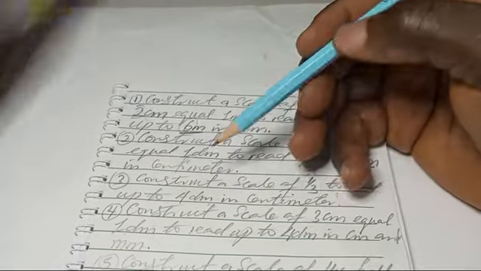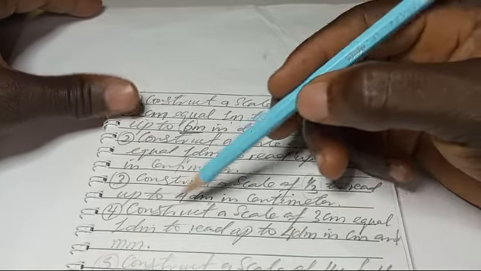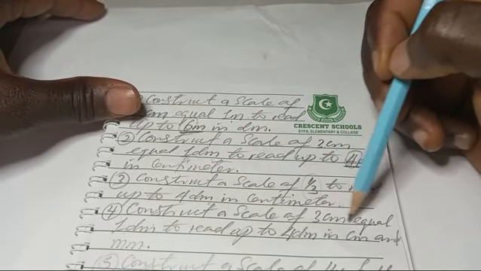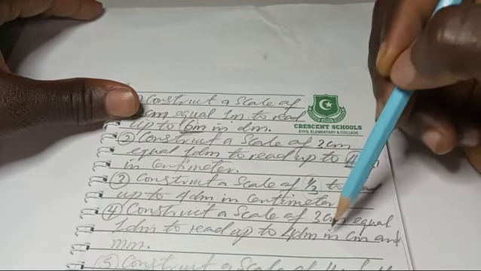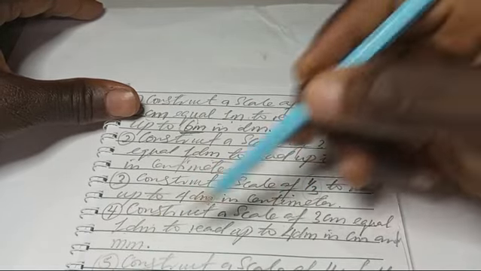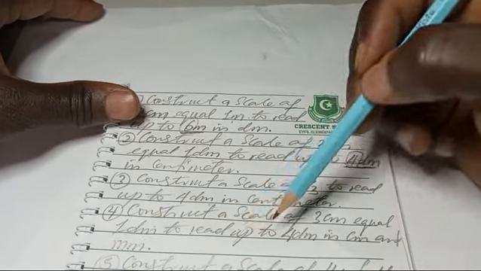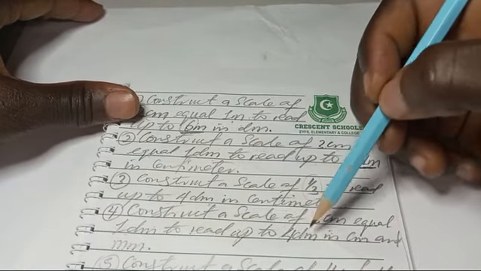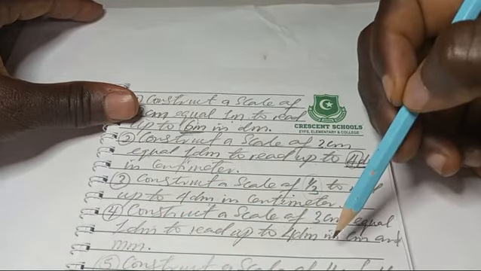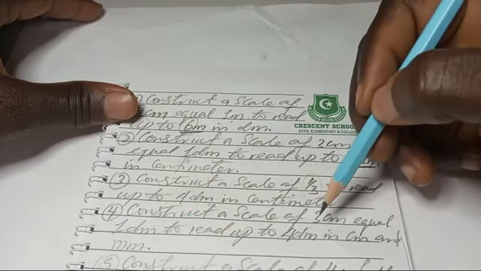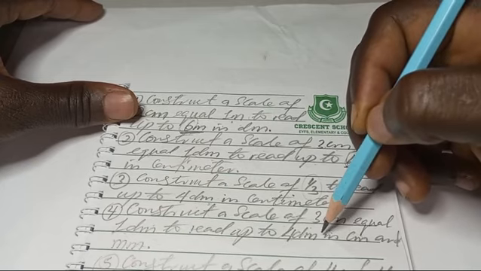In this video we'll be solving question number 4, which is a diagonal scale. The question says to construct a scale of 3 centimeter equal 1 decimeter to read up to 4 decimeter in centimeter and millimeter. That's how we know that it's a diagonal scale. It has decimeter, centimeter, and millimeter. So it has 3 units. That means it can measure up to 2 decimal places.